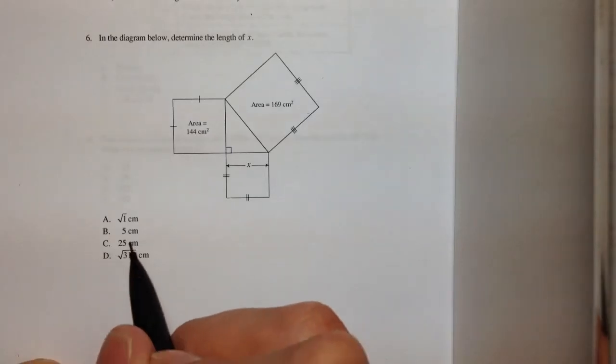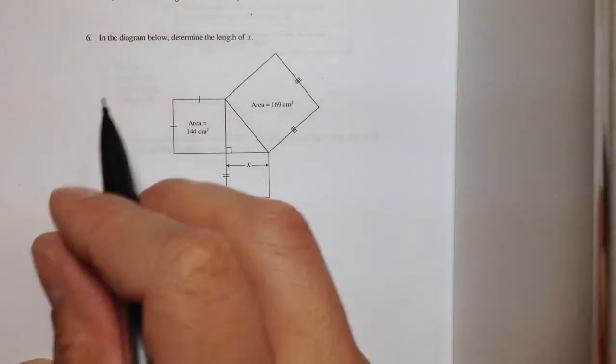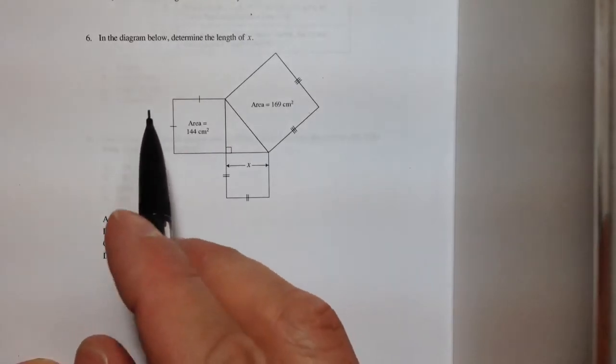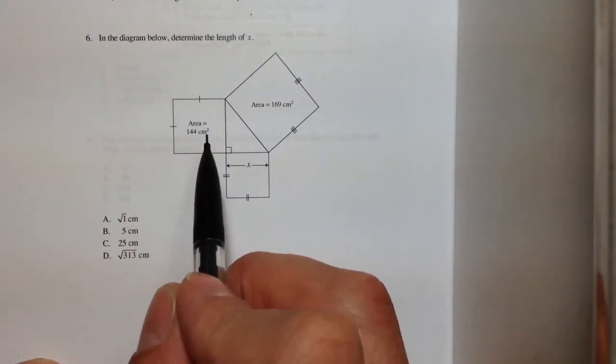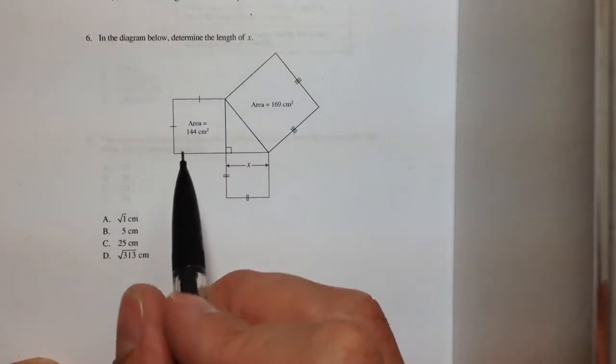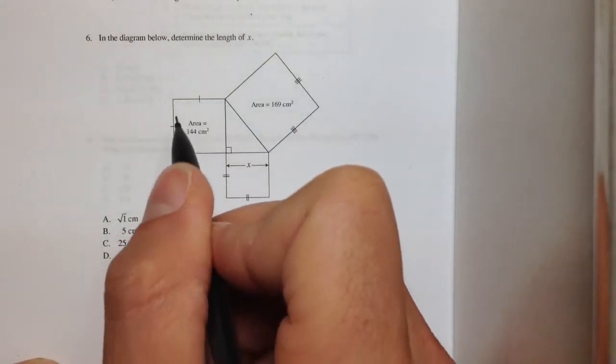Okay, this question is number 6. It looks way harder than it really is. It's not that hard. Now, if you're not very good with multiplication, this might be a bit of a harder question, but I'll show you how you would figure it out.